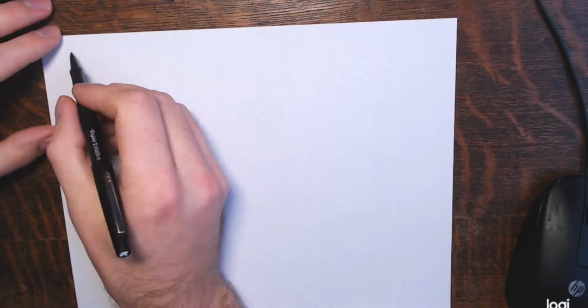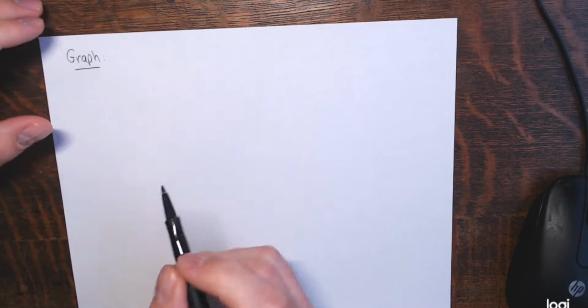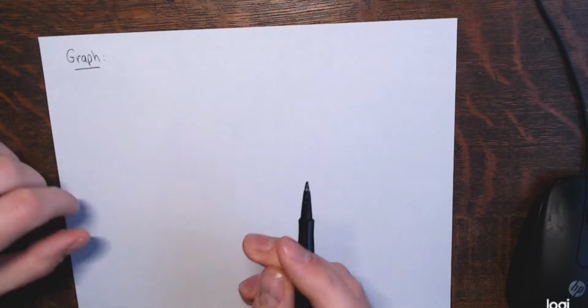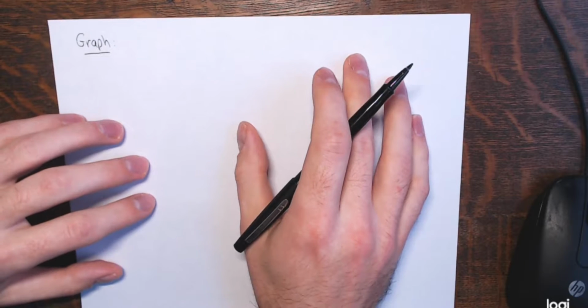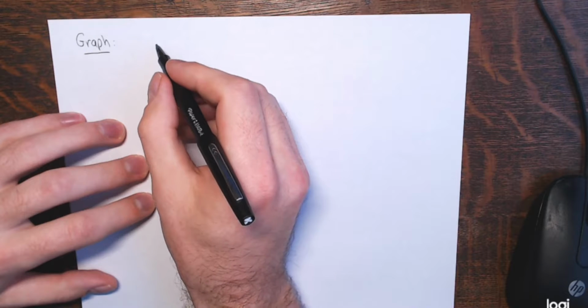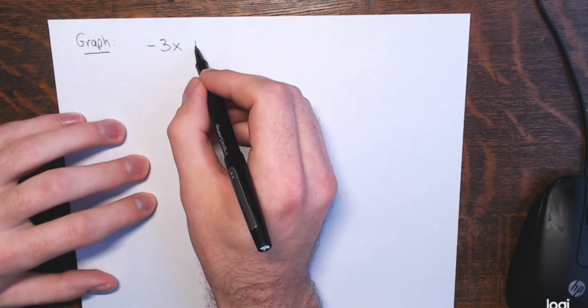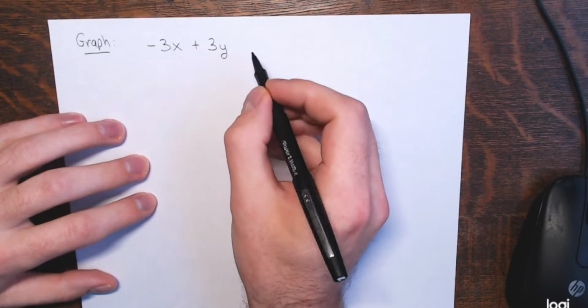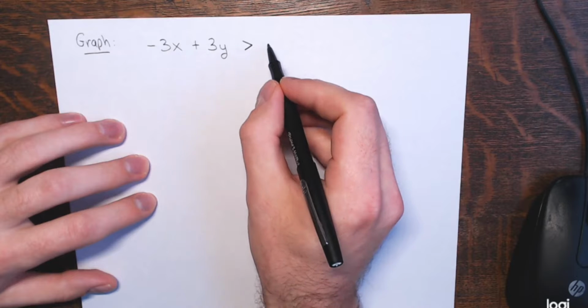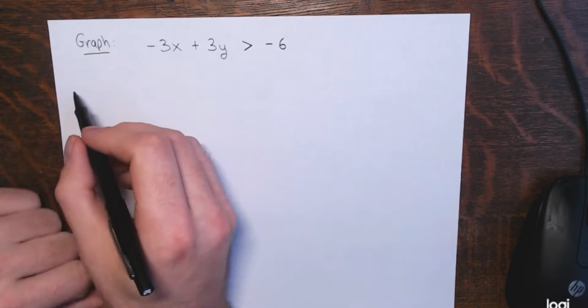Alright, so this inequality I'm given, we're asked to graph, right? Now remember, anytime you hear the word graph, it just means draw a picture of the solutions. Draw a picture, a representation of all the solutions of the equation or the inequality that you're looking at. So the inequality I have here is negative 3x plus 3y is greater than negative 6.